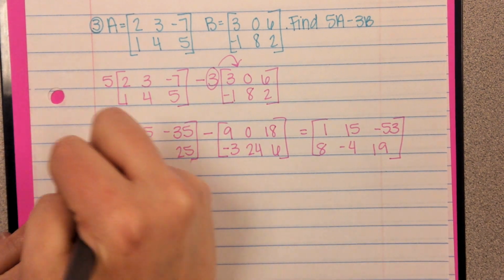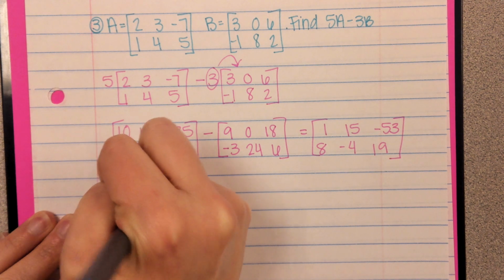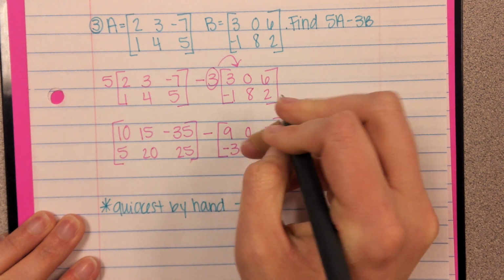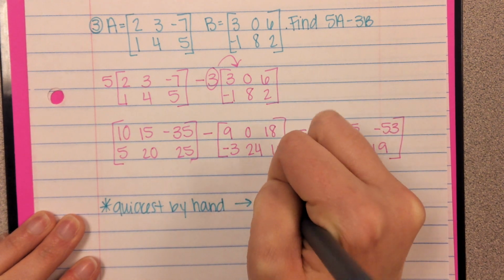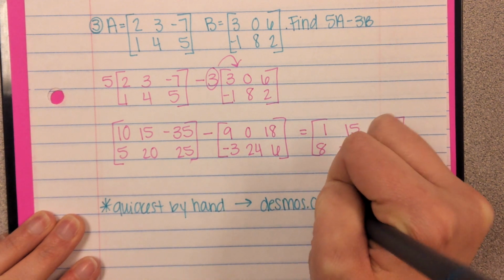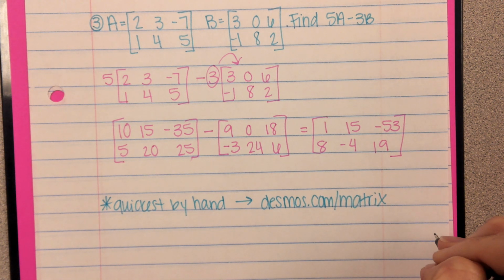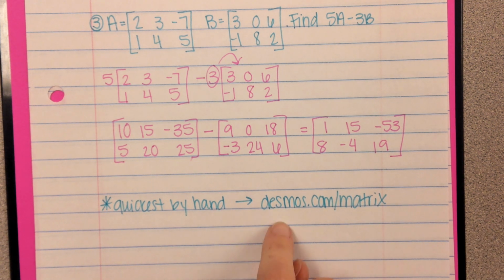For all of these that we've done in here, these are going to be the quickest by hand, okay? But you can use desmos.com/matrix. You can use that calculator if you want to. We will actually look at it in the next lesson probably a little bit. But you're welcome to play around with that calculator with these problems if you want to, but just know it's going to be quicker for you to just do these by hand. If you have an addition, subtraction, or scalar multiplication matrix problem on the ACT, it's going to be quicker for you to just do the math, okay?